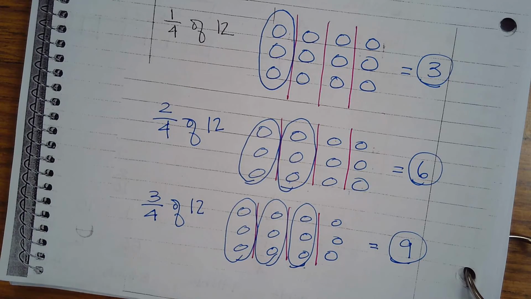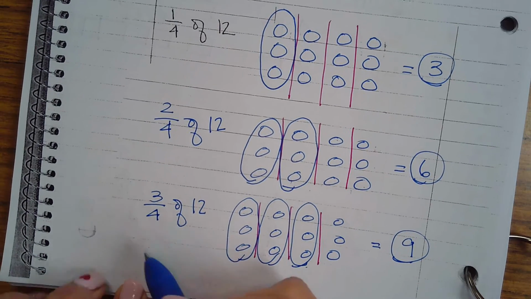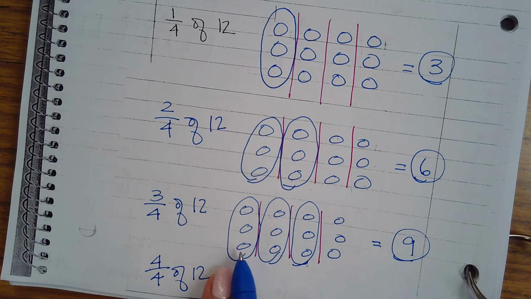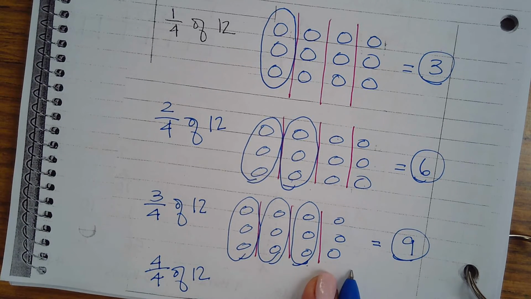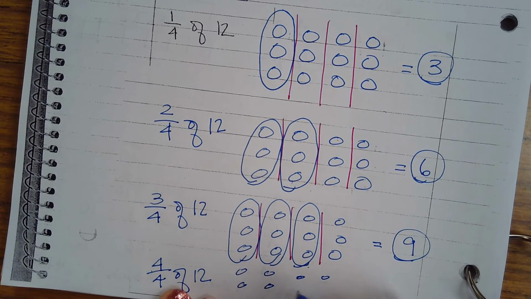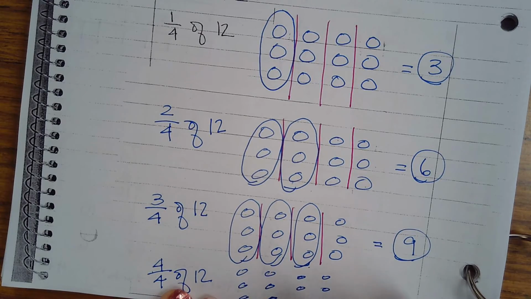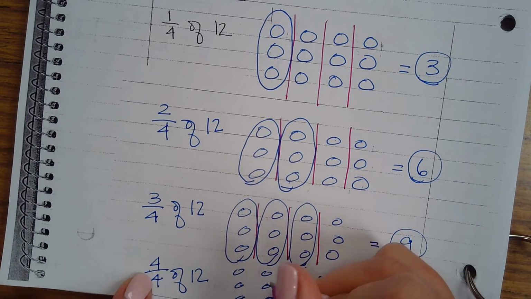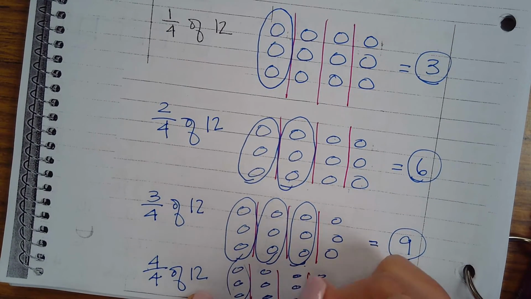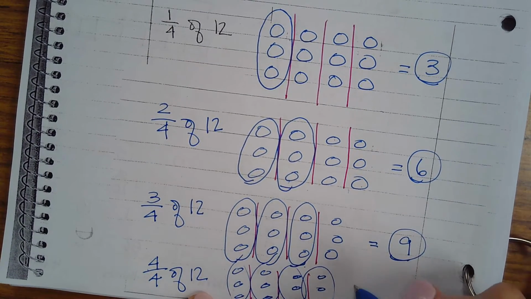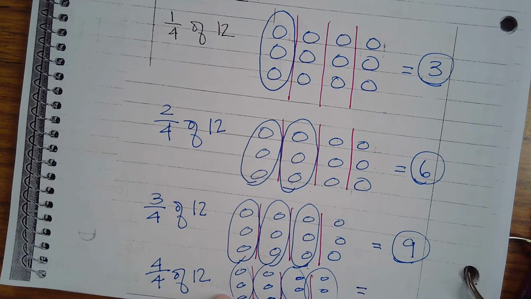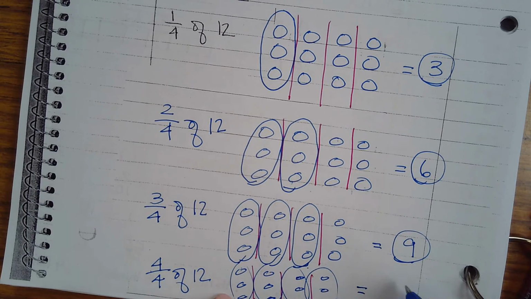Now, the obvious, what about 4/4 of 12? So that would mean I grabbed all 4 sections, right? 1, 2, 3, 4, 5, 6, 7, 8, 9, 10, 11, 12. 4 equal sections. I have 1 section, 2 section, 3 section, 4 sections. So 4/4 of 12 is equal to 1, 2, 3, 4, 5, 6, 7, 8, 9, 10, 11, 12, right?